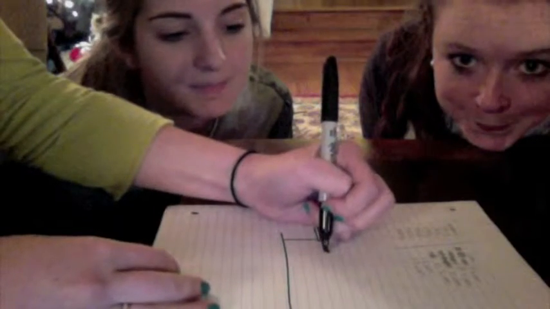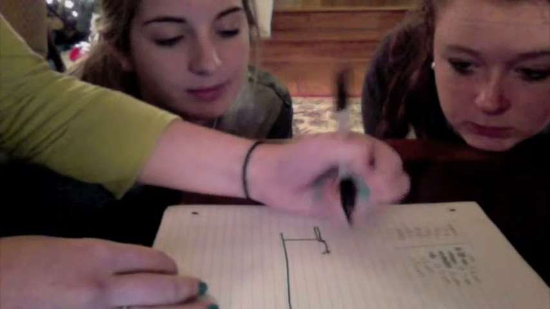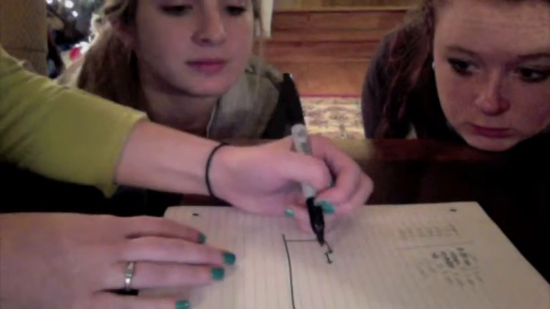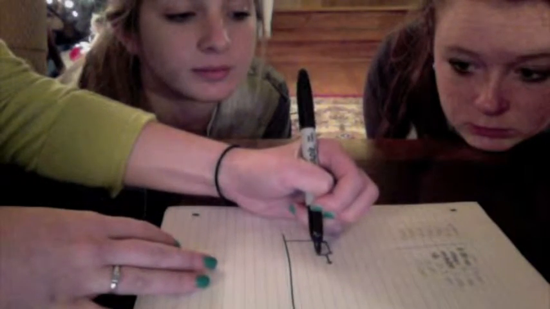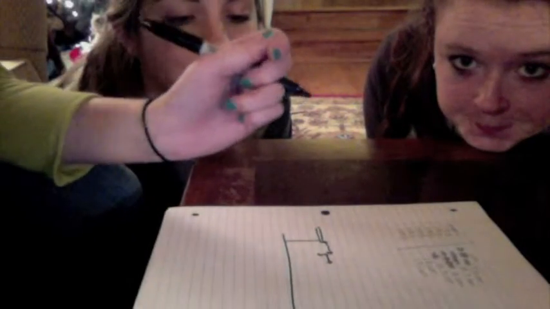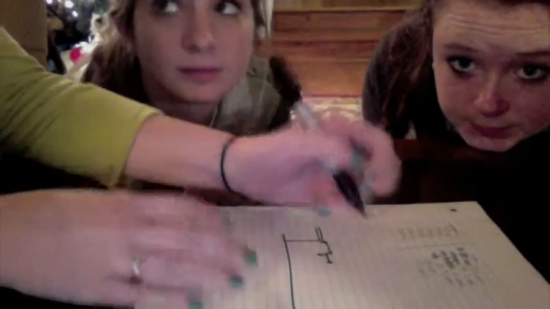And then I'm going to do another dot for the can's motion directly below that arrow. And I'm going to do a small vertical arrow down, because that's going to show the acceleration down towards the ground due to gravity.